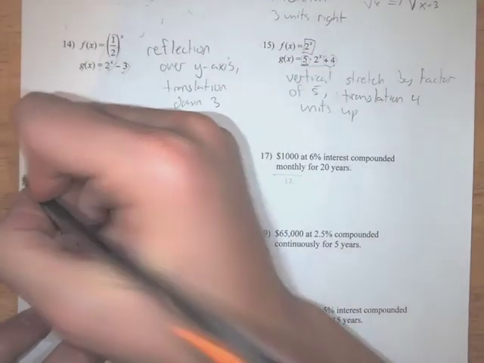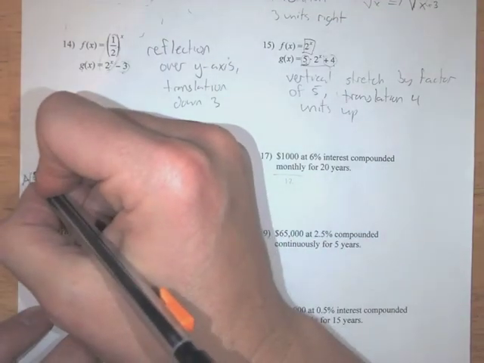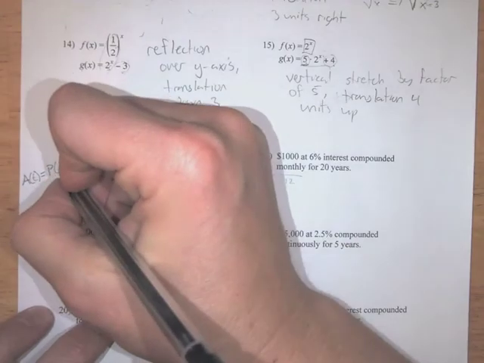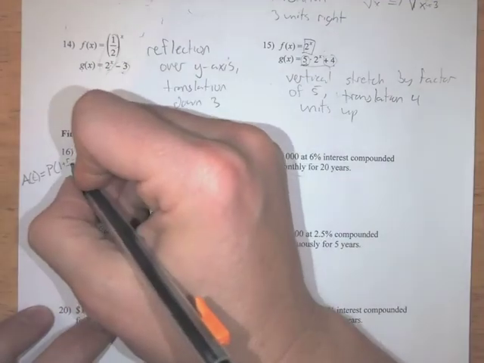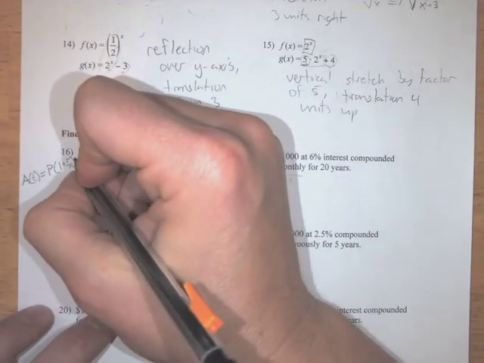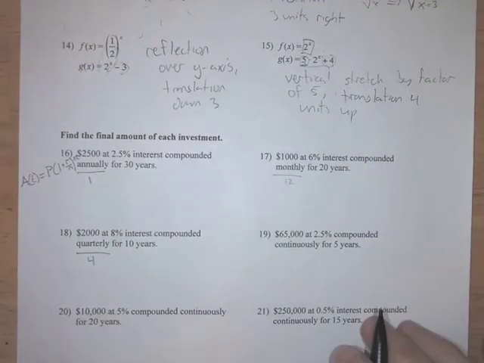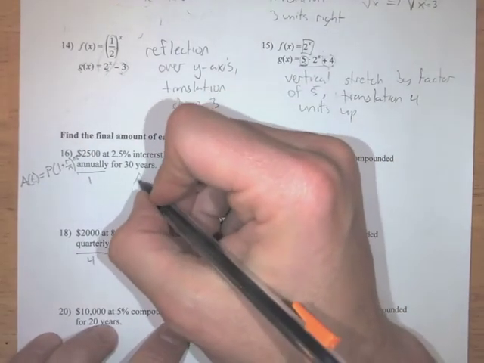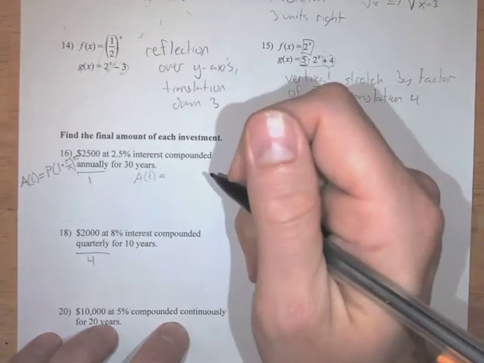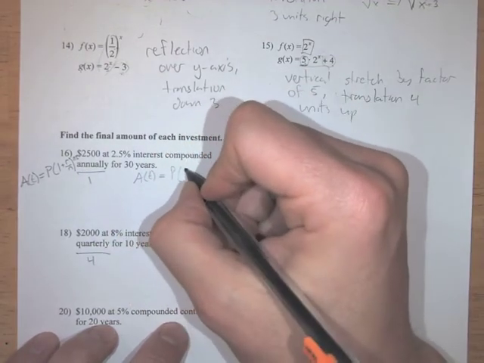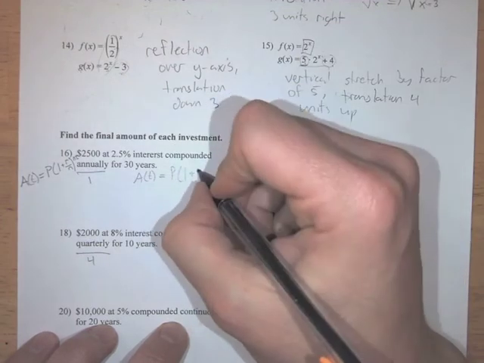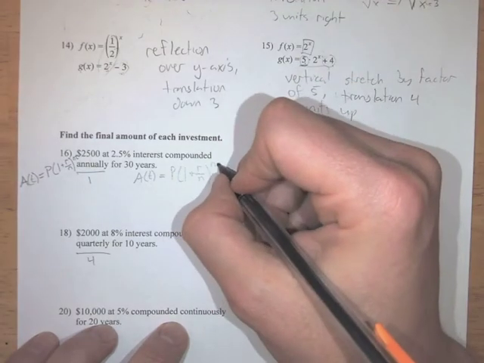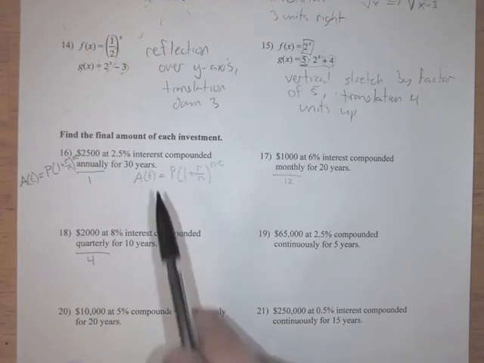I'll write it over here. The amount of your investment after some time in years is equal to the principal, the starting amount, times 1 plus the rate as a decimal over the number of compounds per year, to the number of compounds per year times the number of years. I got a little smooshed. Let me rewrite that. I'll write it here because we need to use this for these first 3. So A of t, amount in terms of time. Time is in years, by the way. Equals P for principal, the starting amount of the investment, or it also could be for a loan, times 1 plus R, the rate as a decimal, divided by N, the number of times you compound per year, to the N times T. Okay, we're going to use that for these 3.